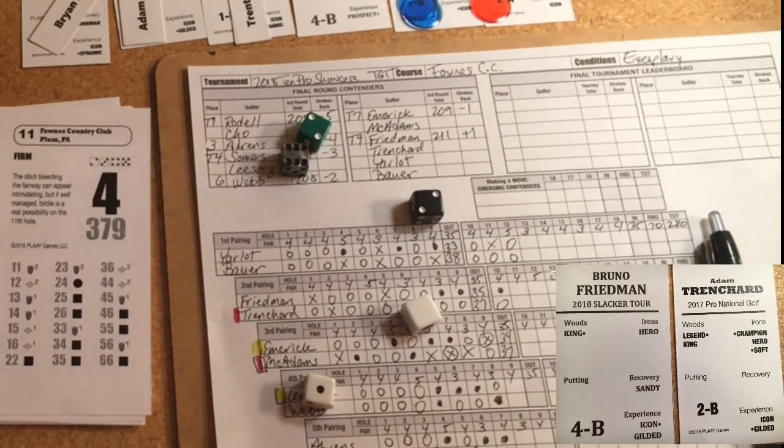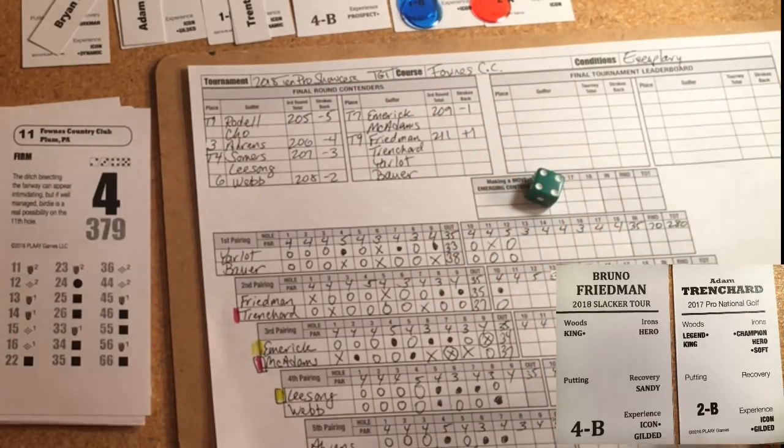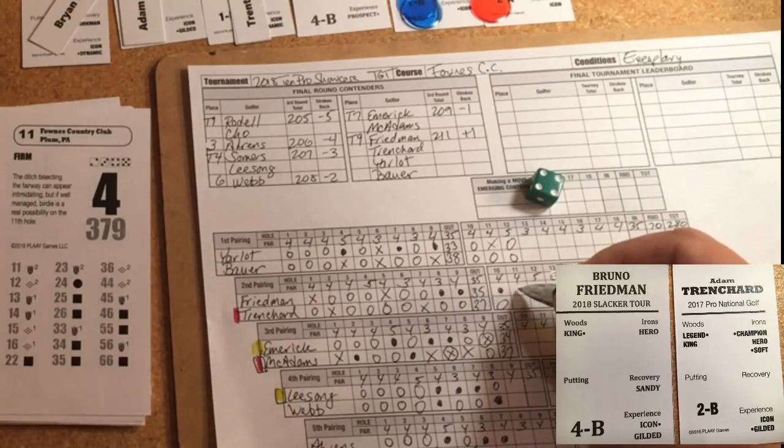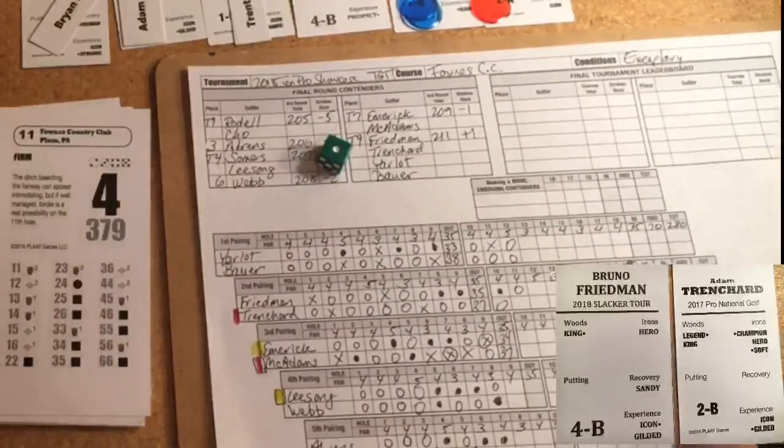Is he a master? He's not. He's sandy, so he's going to have a moderate putt for par, which he makes. And now Trenchard out of contention. Normal 1 will be a birdie, right? Yes.